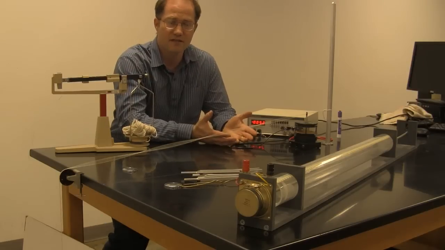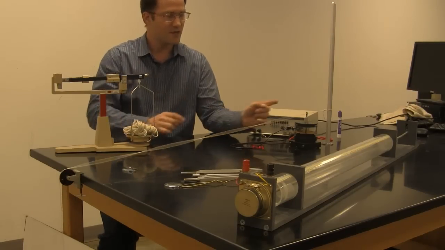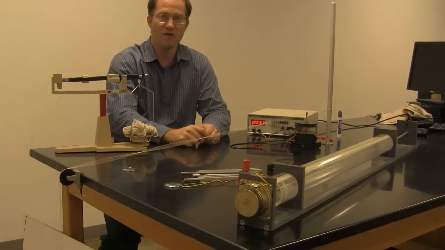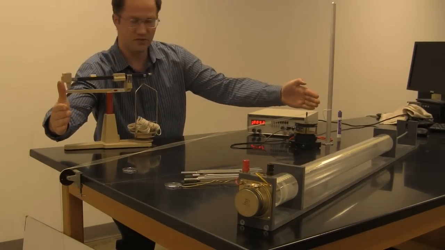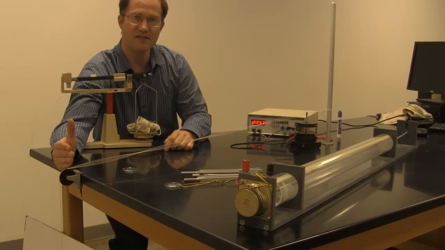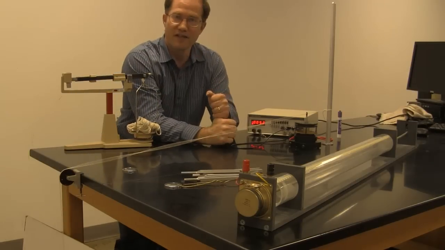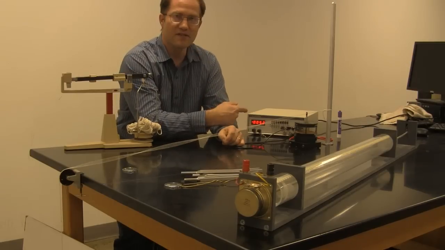And then if I need to know the wavelength, that's pretty simple too. I know there are 2 waves here. So if I knew the distance between here and the pulley, I would know the wavelength. So I take a meter stick and I measure this distance, divide it by 2 because I have 2 waves, and that gives me the wavelength. So now I know the wavelength, I know the tension in the string, and I know the frequency.